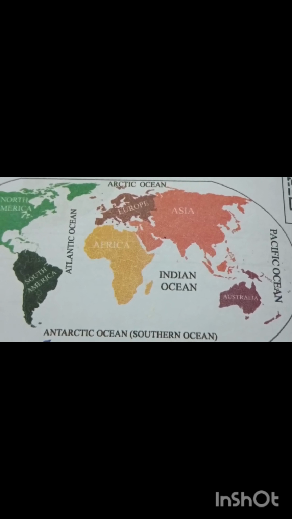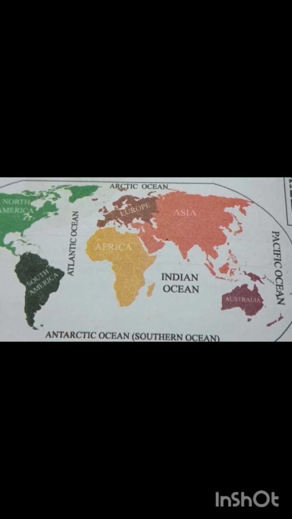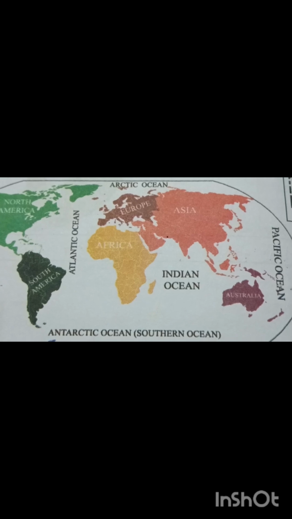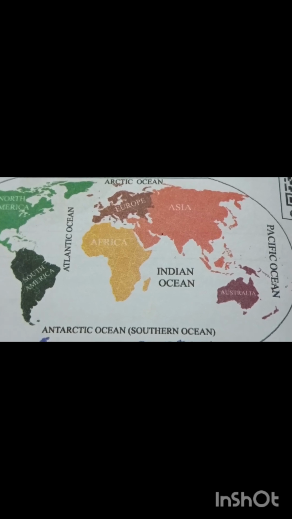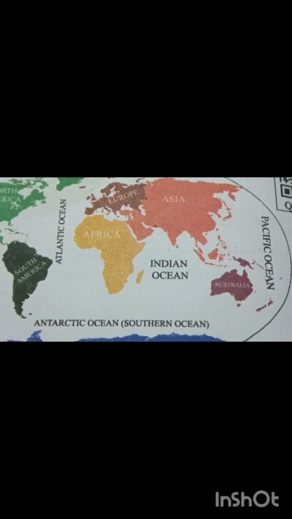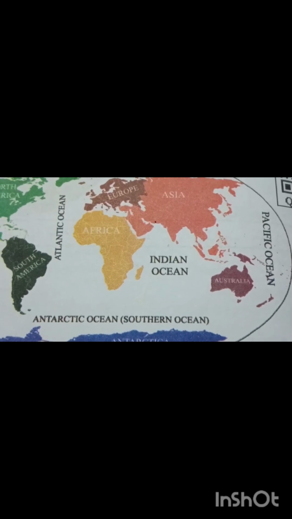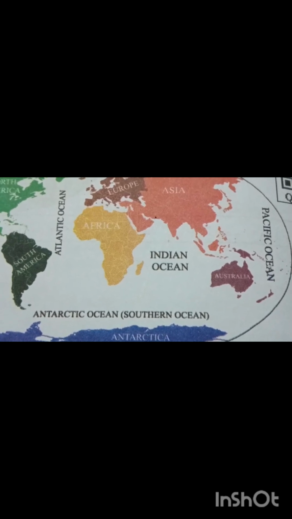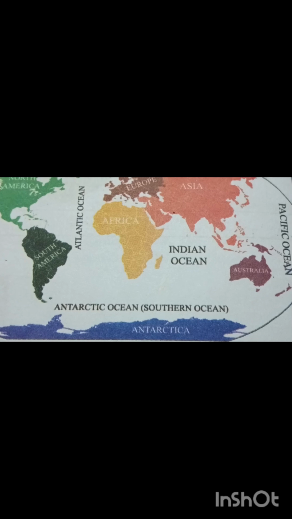And brown color, what we are seeing here is called Europe. Orange color, what we are seeing in this map is called Asian continent. And another one, what we are seeing in the right side, we call as Australia. And what we are seeing beneath or under in blue color, that is called continent Antarctica.